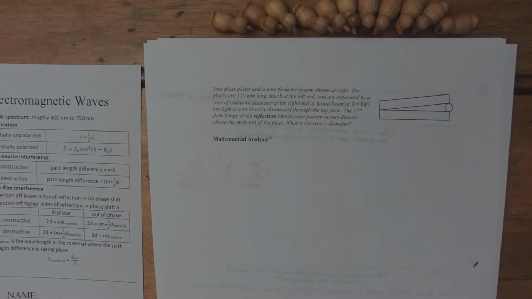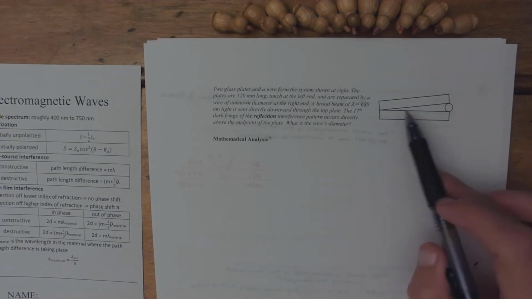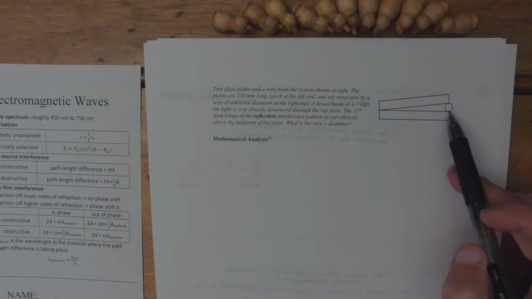This is problem 50 from electromagnetic waves. Two glass plates and a wire form the system shown at right. The plates are 120 millimeters long. They touch at the left end. They are separated by a wire of unknown diameter at the right end.